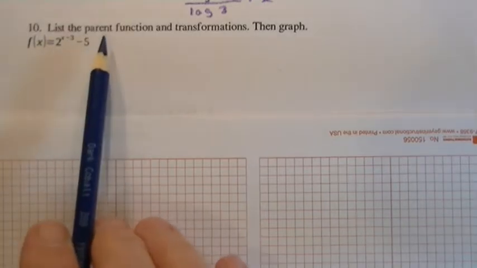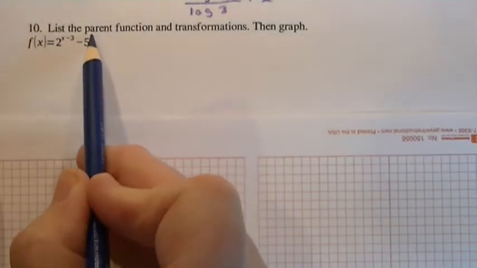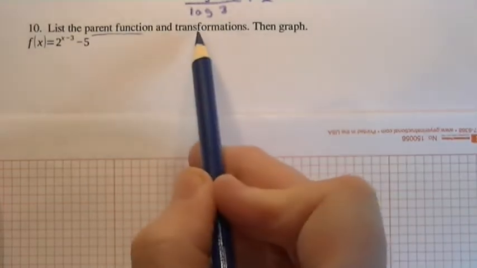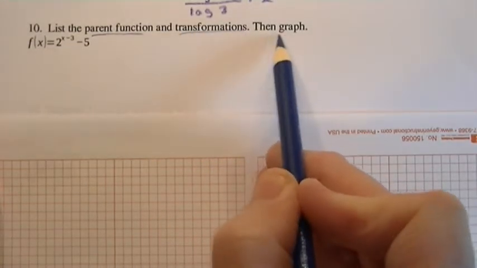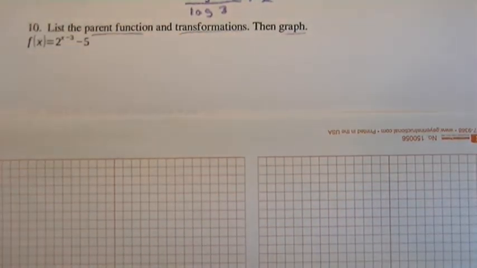And it says list the parent function, so make sure you read and do these little things, and list the transformations. Then we're going to graph it. So there's really three things you've got to look for here, and when I do the rubric, those are three things that are going to be on the rubric. Did they list the parent function? Did they list the transformations? And then go look at your graph. So make sure you get all three of those things.